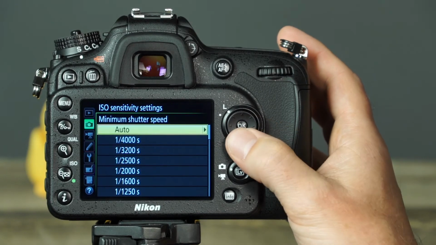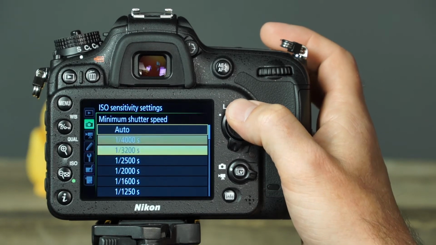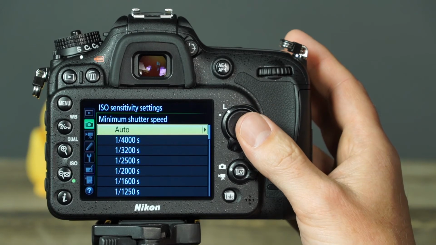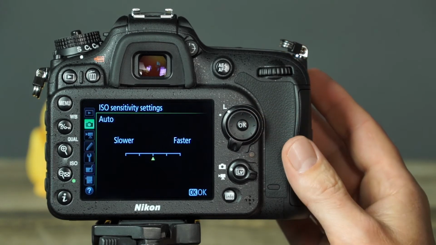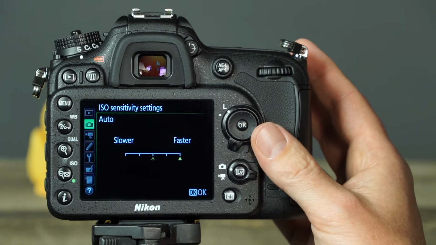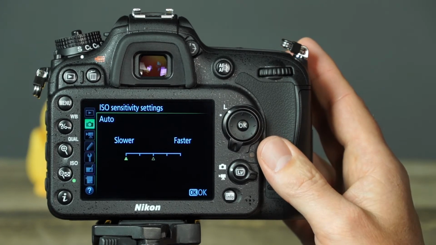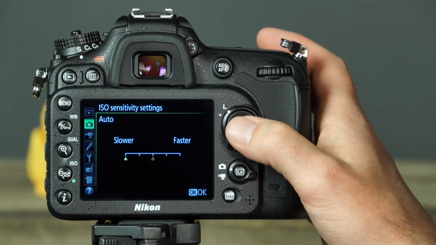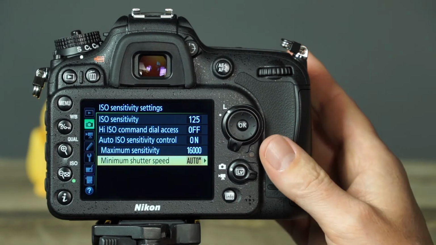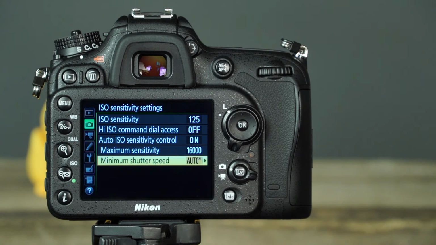You can select auto, or you can choose any other shutter speed that you'd like. If you select auto, you can press the right side of the multi-selector to fine-tune. If you choose faster, the camera will choose a shutter speed that is faster than what it typically would have selected in the auto setting. And if slower is selected, the camera will choose a shutter speed that is slightly slower than what the auto setting normally would have selected. If you choose a specific shutter speed, the camera will increase the ISO to keep the shutter speed at the minimum that is selected.